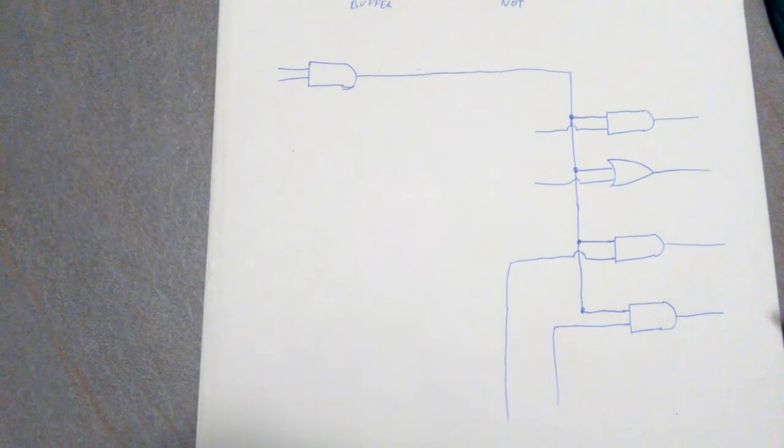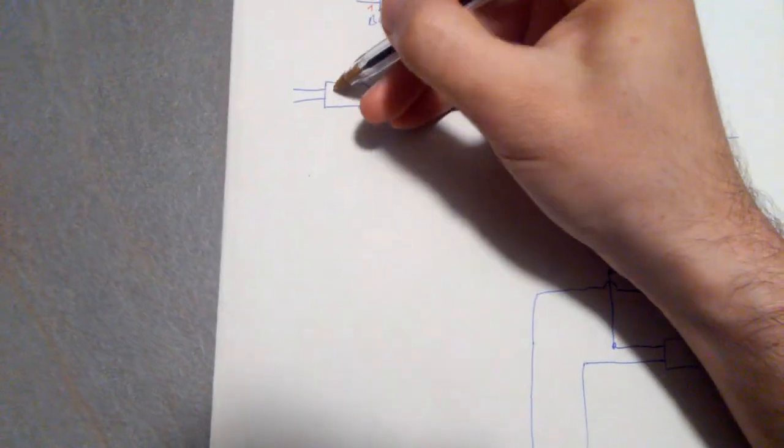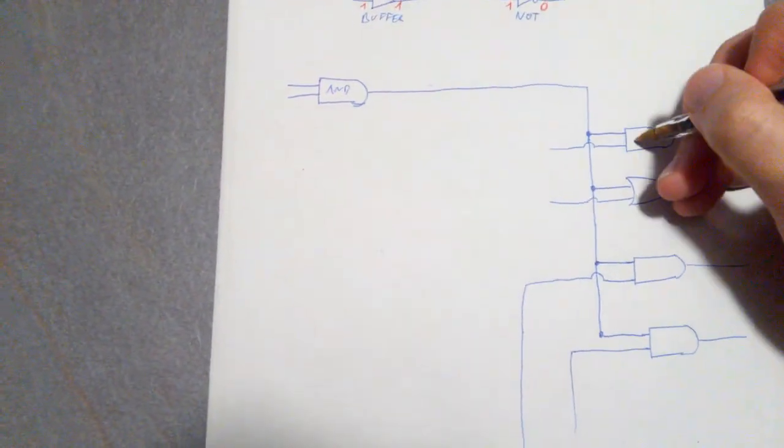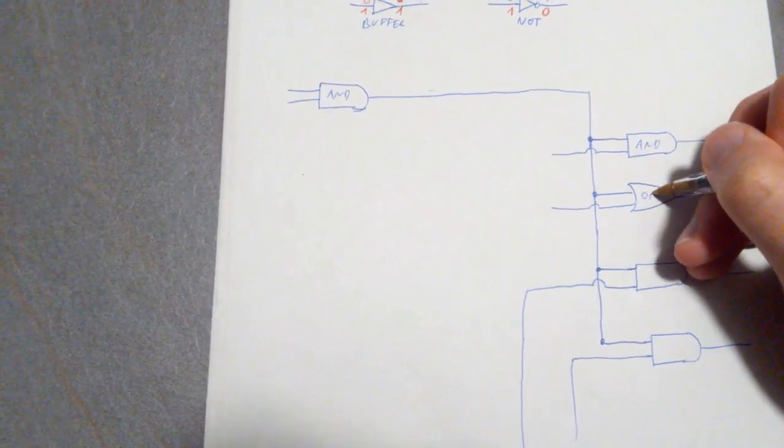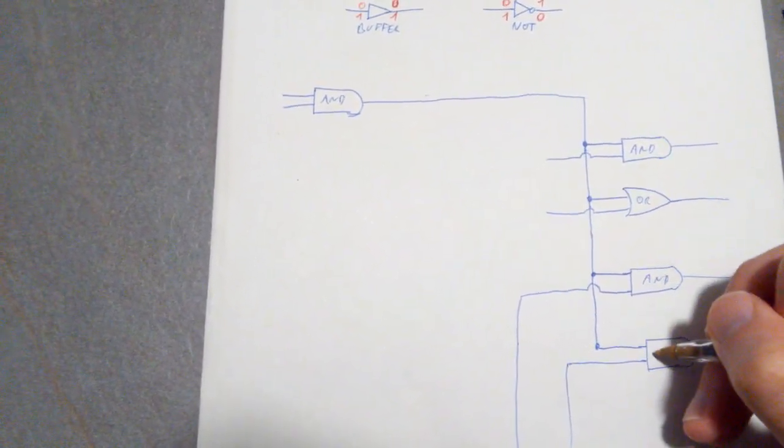So let's suppose that you have this kind of circuit: an AND gate, an AND gate, an OR gate, an AND gate, and an AND gate.